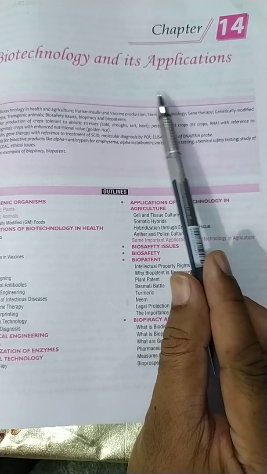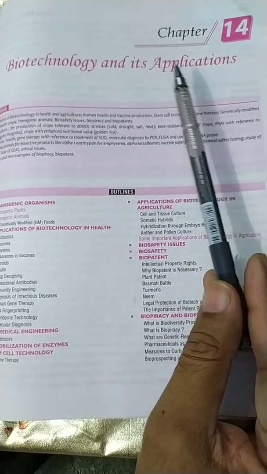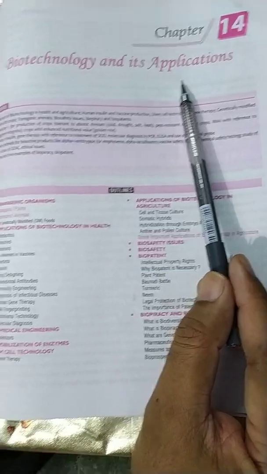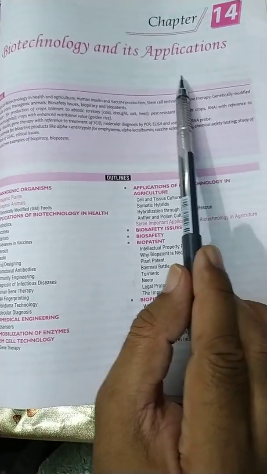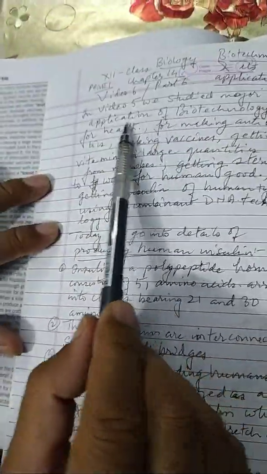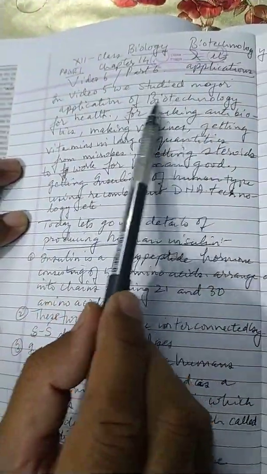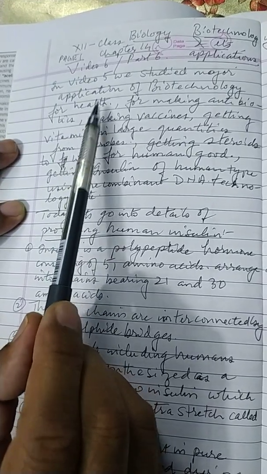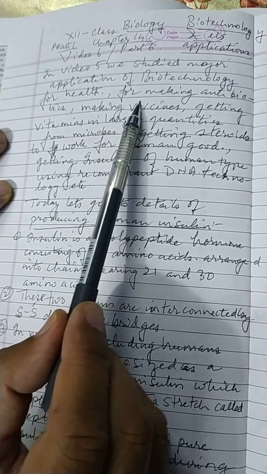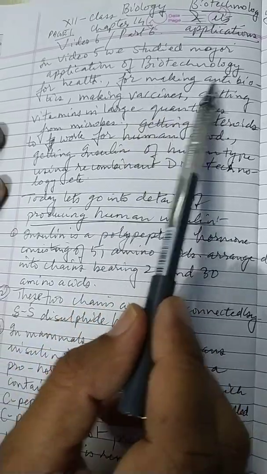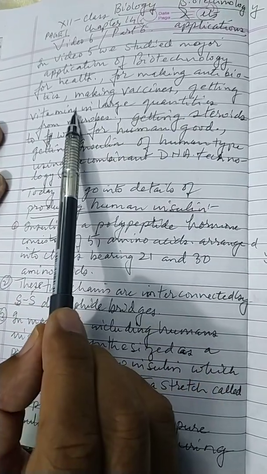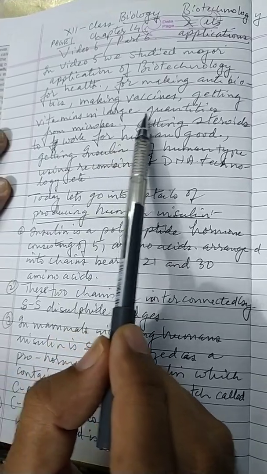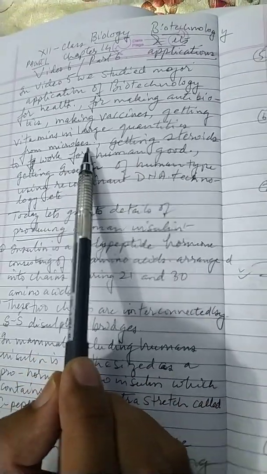Today again we continue with chapter 14 of biotechnology and its applications. In video 5, if you remember, we had studied the major applications of biotechnology regarding our health. We had studied how biotechnology is used for making antibiotics, vaccines, and vitamins in large quantities from microbes.